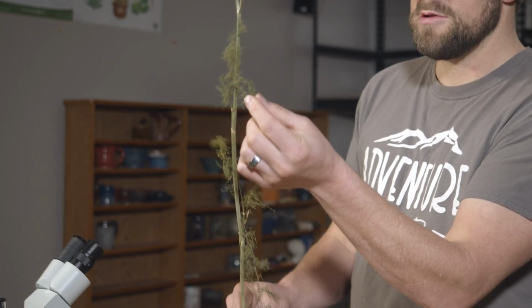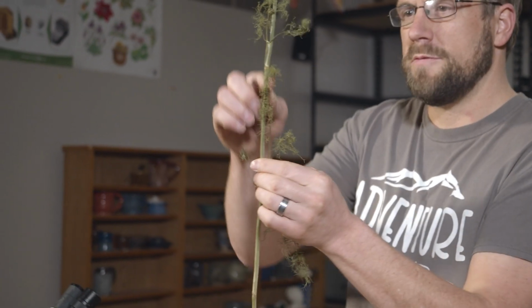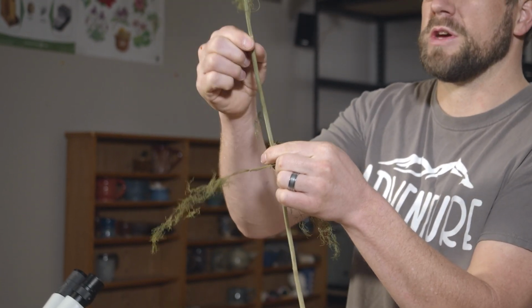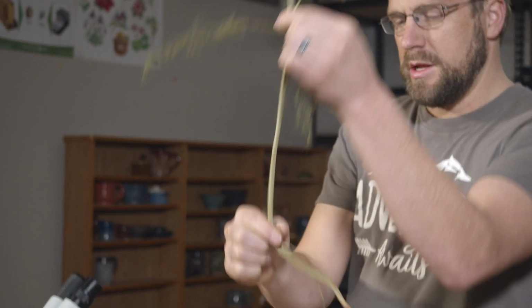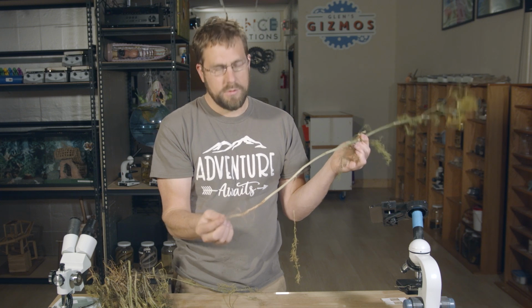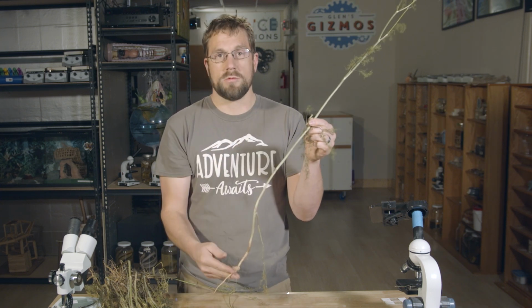Dill plants have these little frilly leaves with that dill smell that gives things like dill pickles their name. Then if we move down, we get this real woody stem, woody for this sort of a plant at least. And then down here at the bottom, we have the roots. So a plant like this has leaves, stem, and roots.